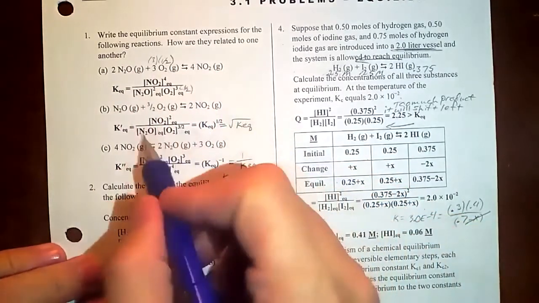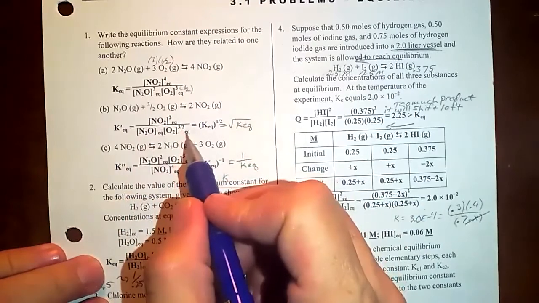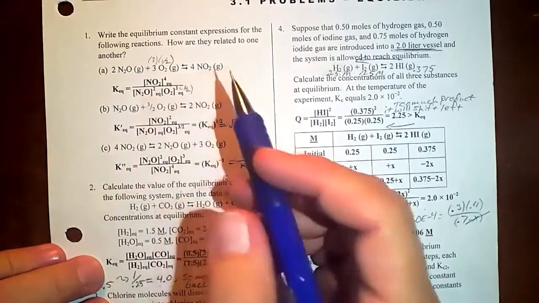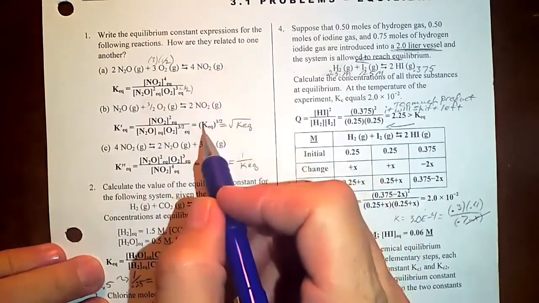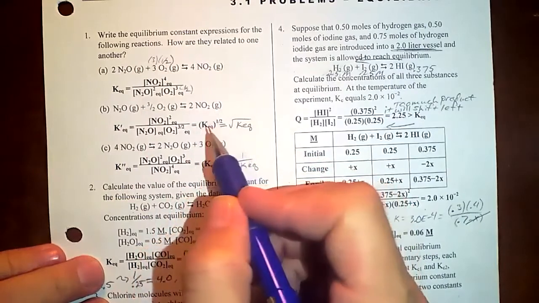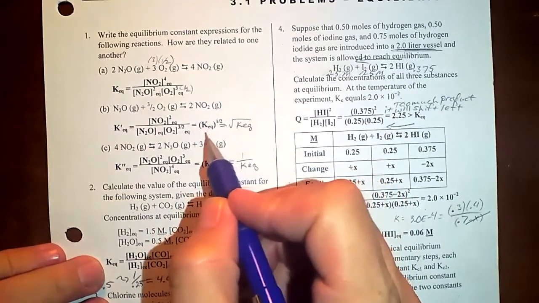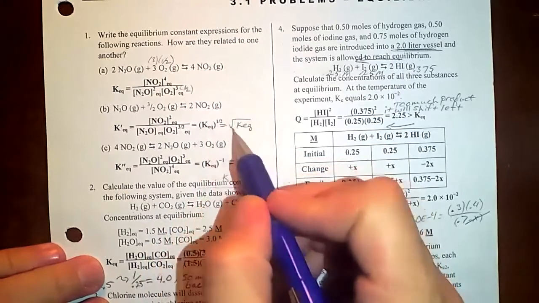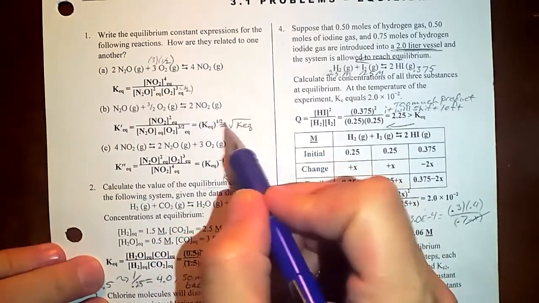So you can just skip all this in practical terms on the test and take the previous value, whatever it is. Let's say they said it was 16, and you can say, oh, the new value will be square root of 16, it'll be 4. So you can just take the old value and say it's the square root of that previous value.